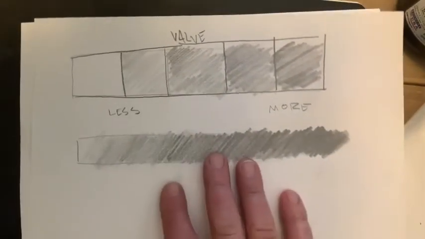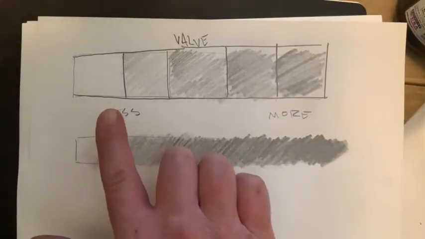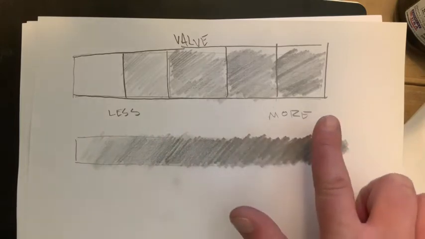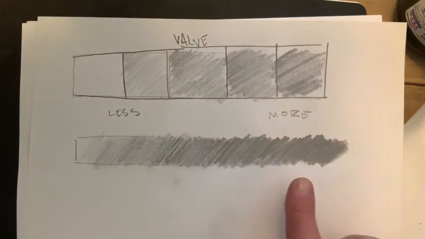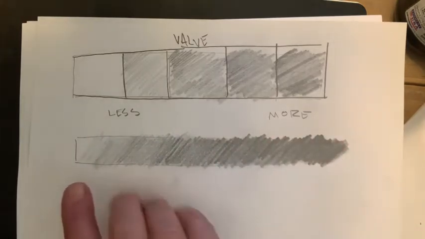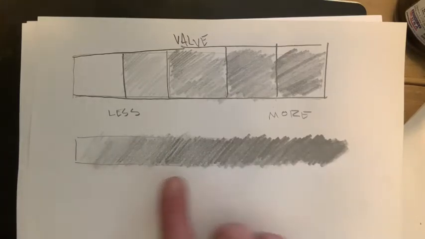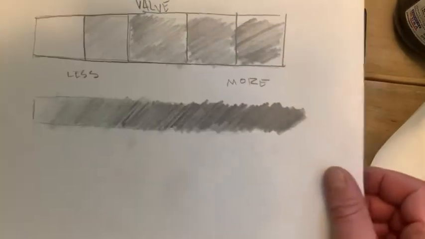When we talk about value, you can see that this has less value on here, and as we move down, it gets darker. So I have more value moving back down to less value, so darker to lighter, or less value to more value, so it gets lighter to darker with my shading.